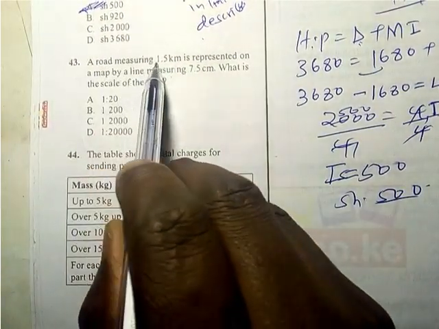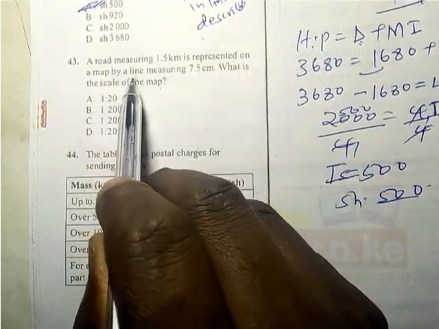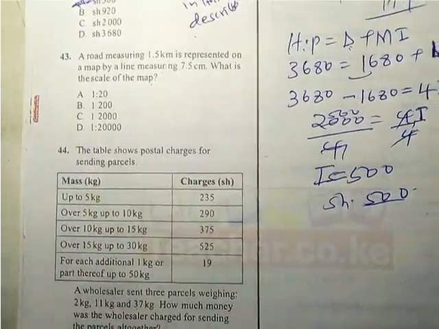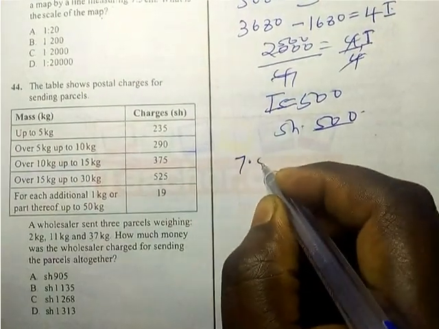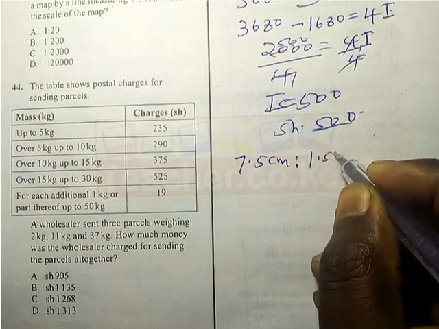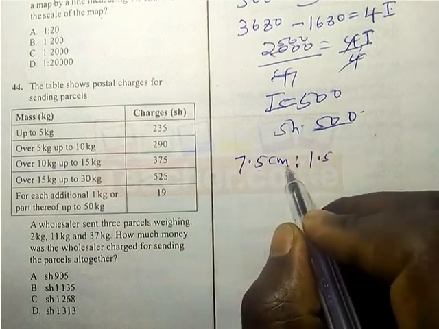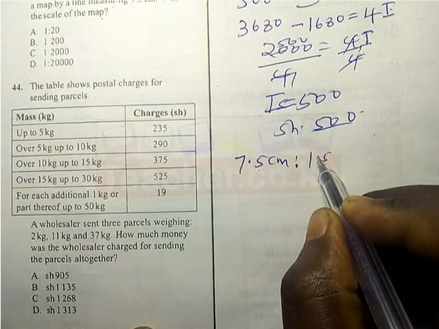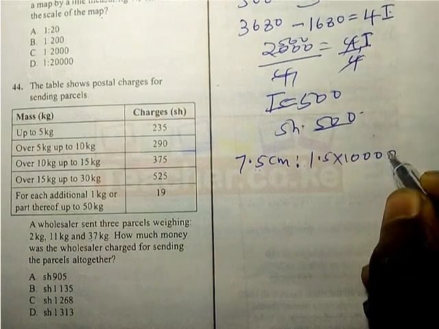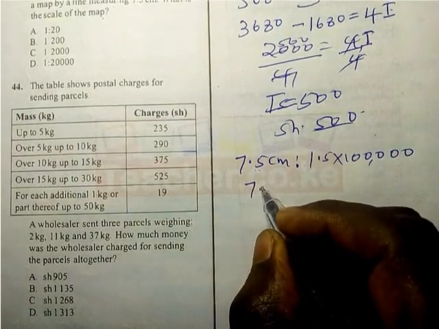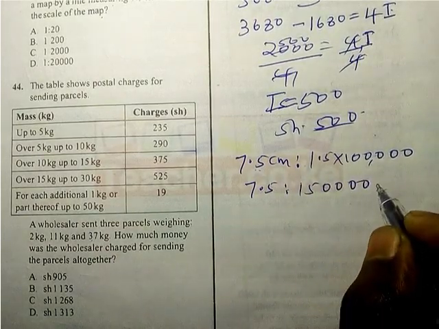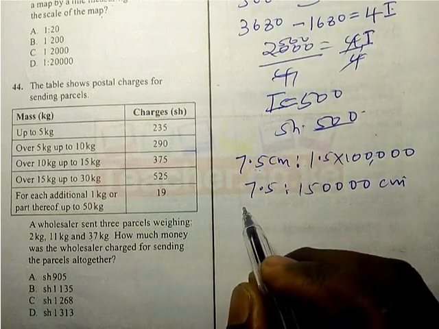A road measuring 1.5 kilometer is represented on a map by a line measuring 7.5 centimeter. What is the scale of the map? So 7.5 centimeters to 1.5 kilometers. The units must be the same. So let us convert 1.5 kilometers to centimeters by multiplying by 100,000. So now it will be 7.5 to 150,000 centimeters. And we want it to be 1.